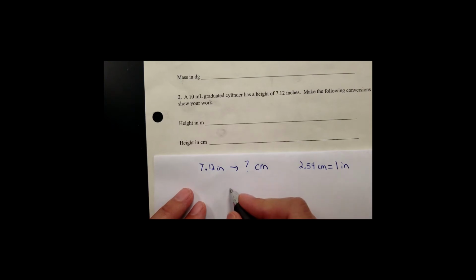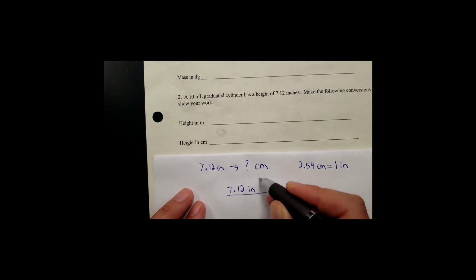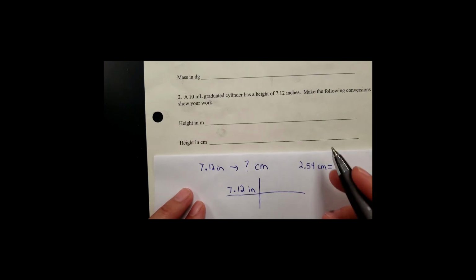We have to do what I call railroad tracks. So you're going to take the original number, always start with the number given, which was the 7.12. Don't forget your units. And I'm going to make a little railroad track here. Now what's going to go in this empty spot is this conversion factor. And conversion factors can be written two ways. So I can write this as a fraction with the centimeters on top, or I can write it with the inches on top. They mean the same thing.